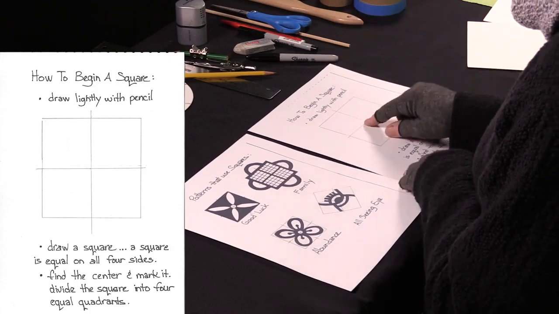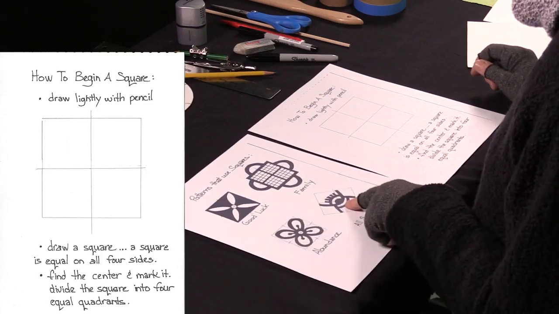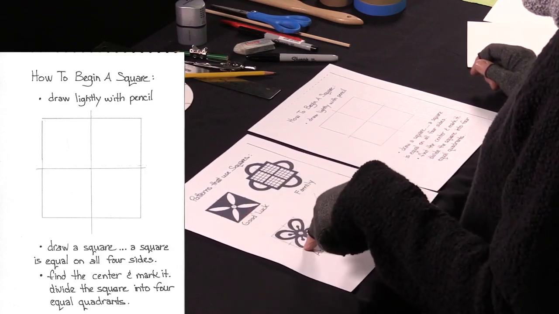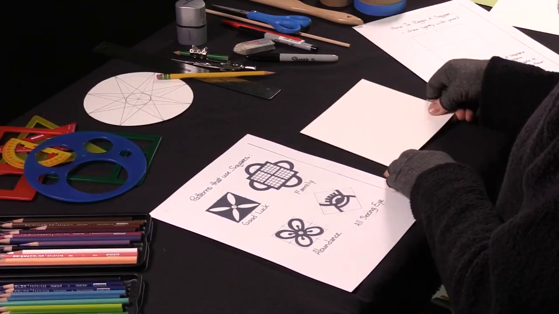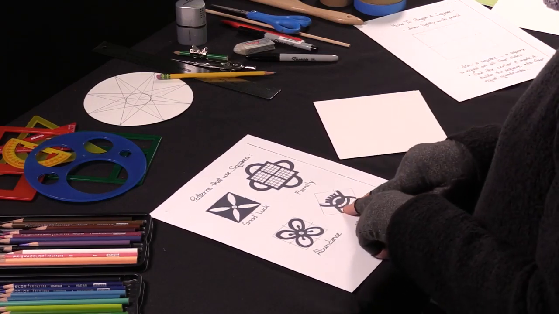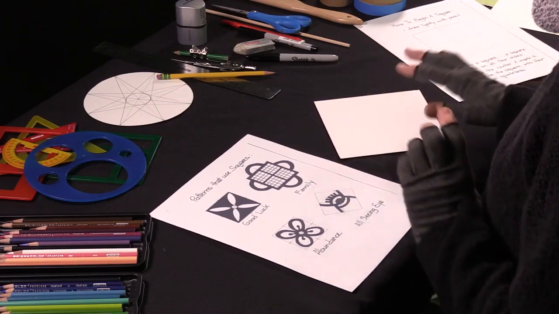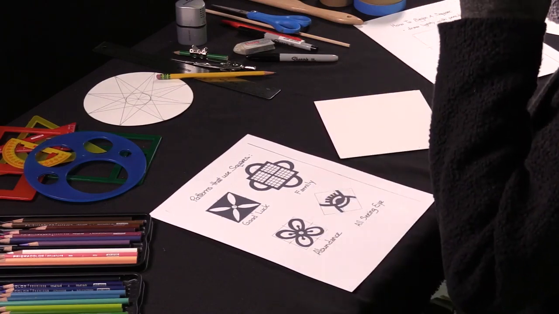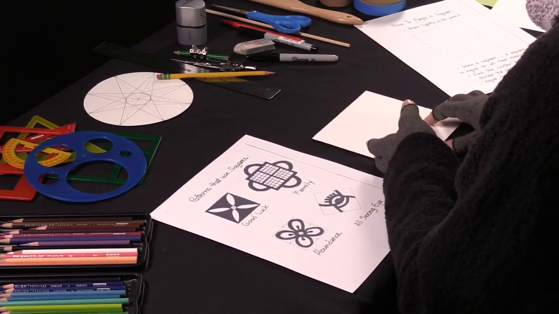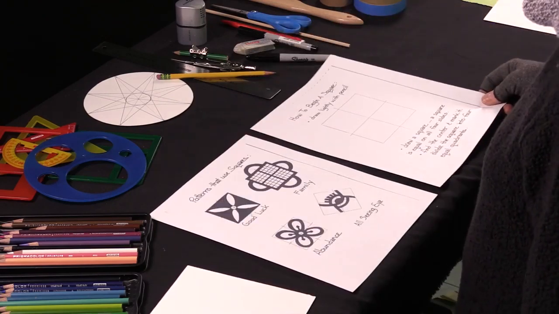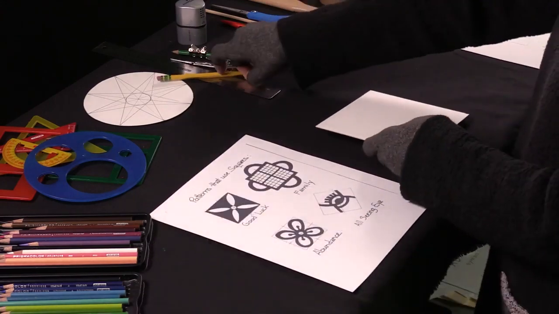We're gonna draw a square, find the center. However, it depends on the design you choose. If you have the square oriented like this, or oriented like this. If you were, for instance, going to do the all-seeing eye, you would probably orient your square this way. I think I'm going to do the abundance one. I really like that one. So to begin a square, we're going to divide it just like we divided the circle. So here goes.